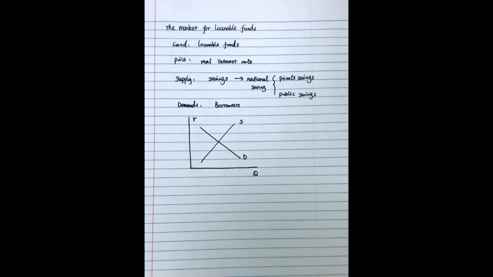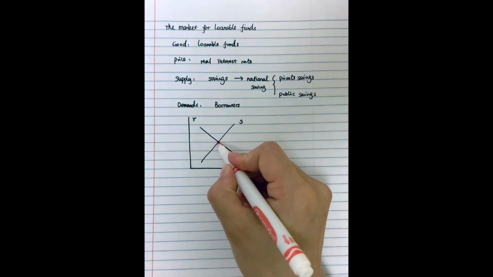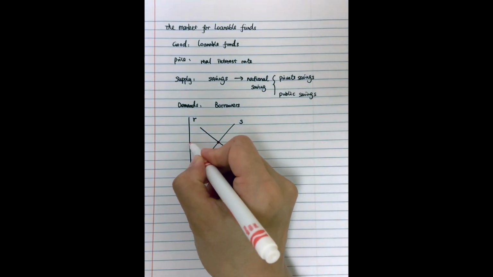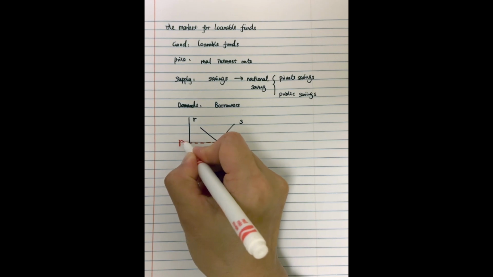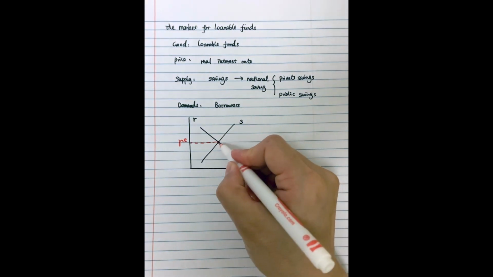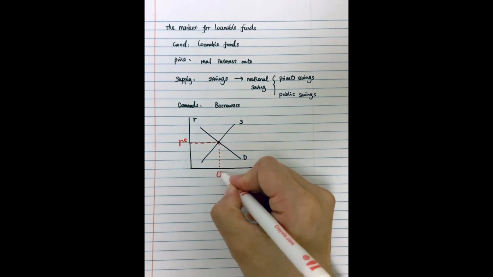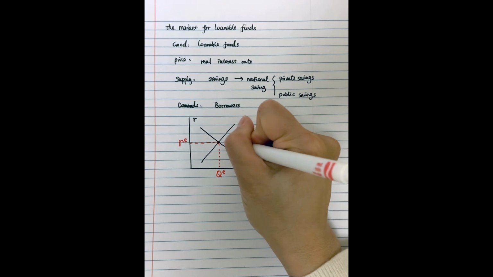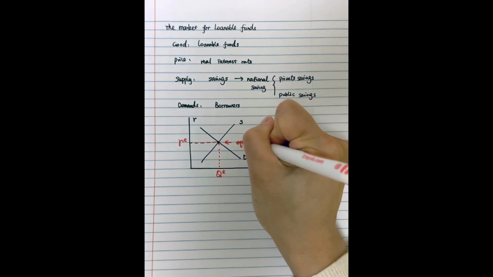And they will intersect at one point, right? This point represents the equilibrium of the loanable funds. From this point, we can get the equilibrium real interest rate of loanable funds, and we can also get the equilibrium quantity of loanable funds. So this is our equilibrium point.